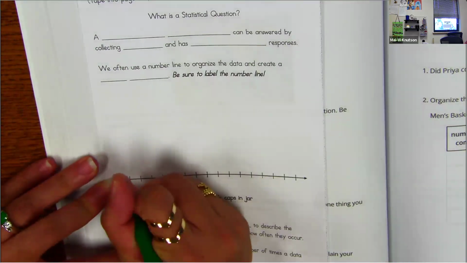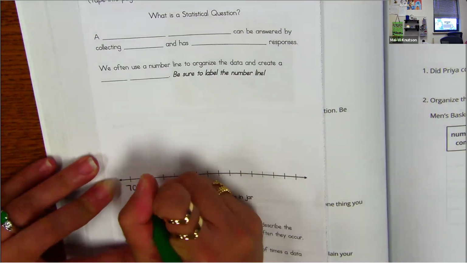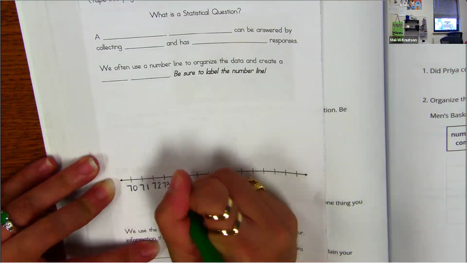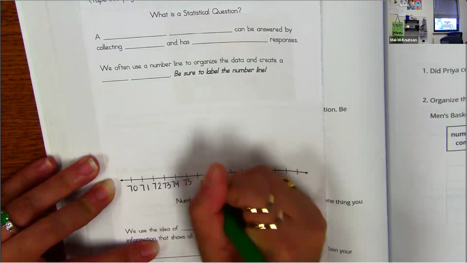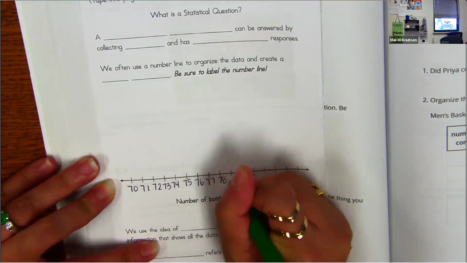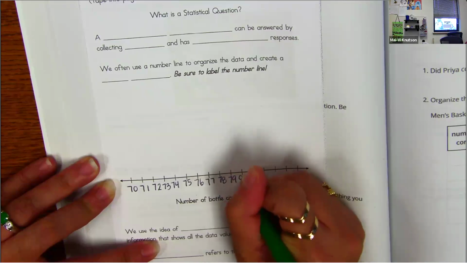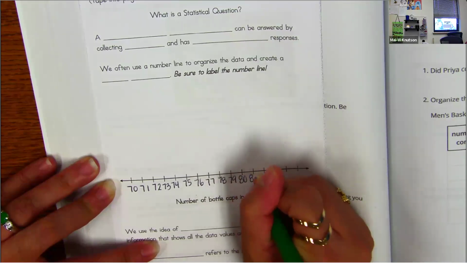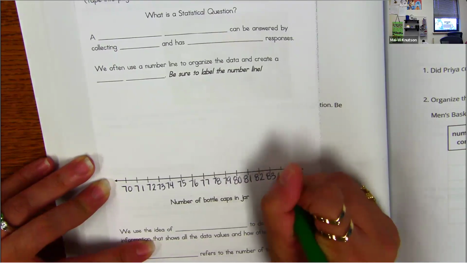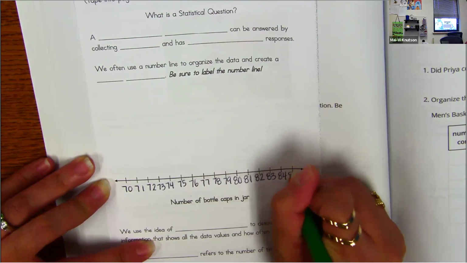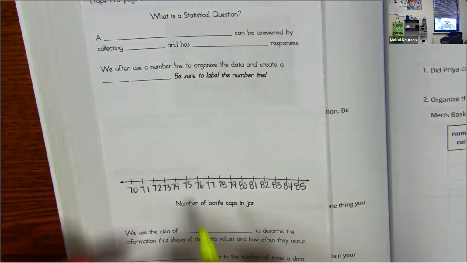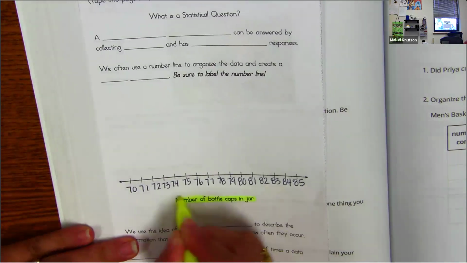And we started with 70, 71, 72, 73, 74, 75, 76, 77, 78, 79, 80, 81, 82, 83, 84, and 85. Okay, so that's why we numbered it. We're talking about the number of bottle caps in the jar.